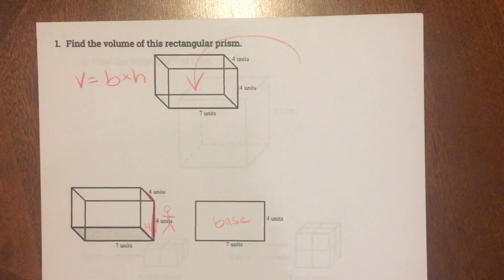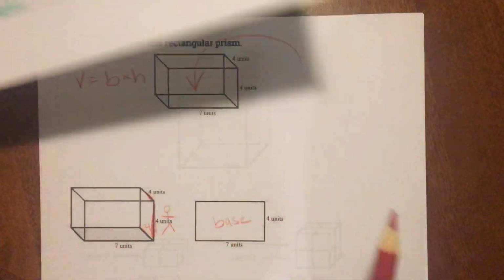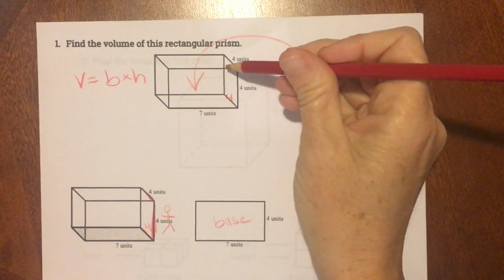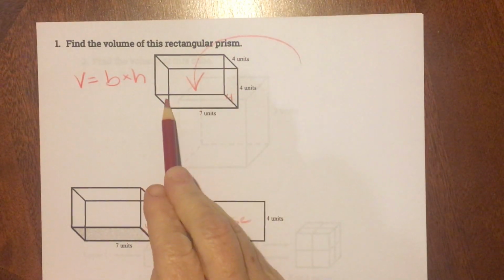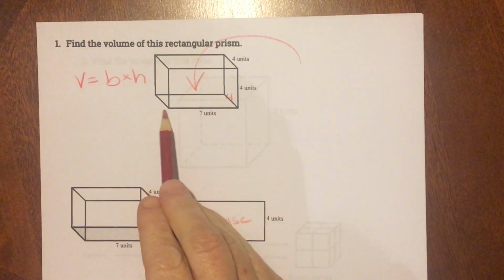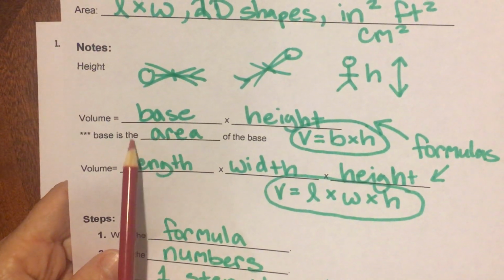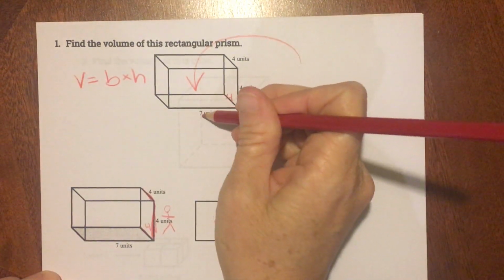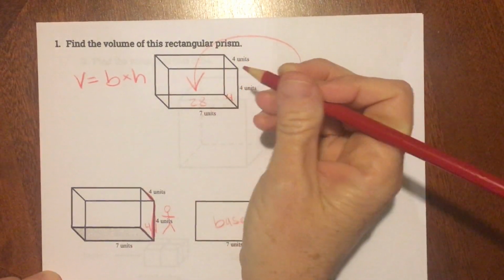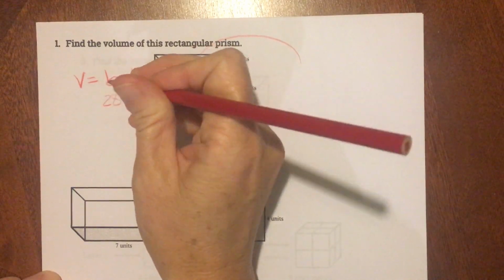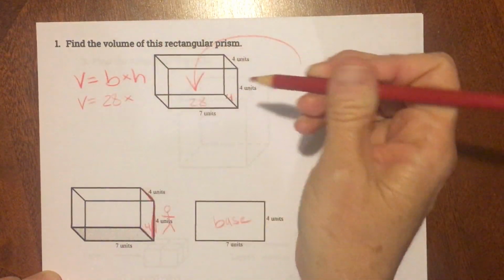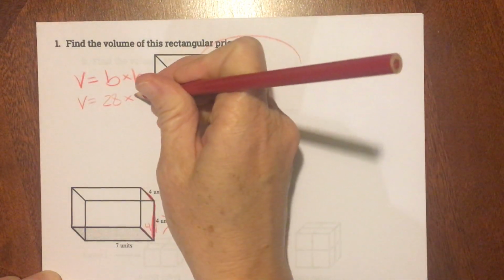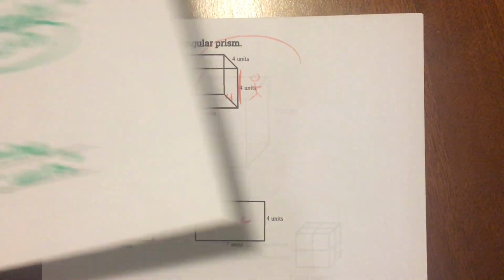Okay, my second step says fill in the numbers. Okay, well, if this is a 4, because we had already said they would have to be the same, what's my base? Well, when I find base, remember we said we're finding the area of the base? So what's the area of this bottom part? Well, we've learned area is 7 times 4, which is 28. So my base is 28, and my height is my straight up and down number, just like measuring our own height, which is 4.